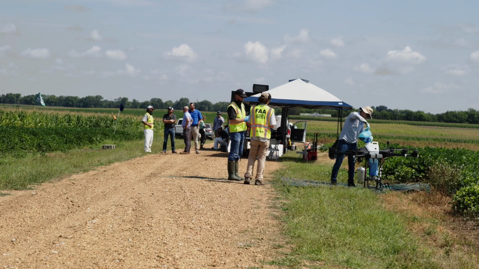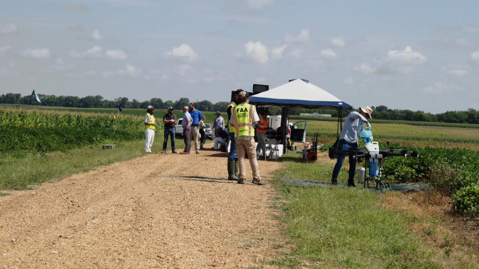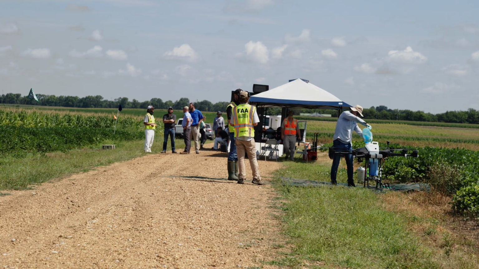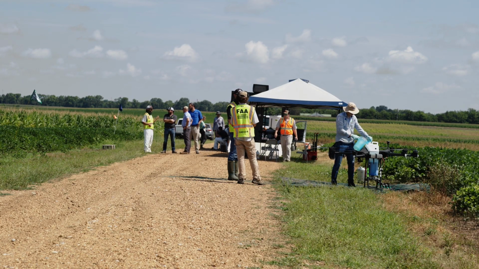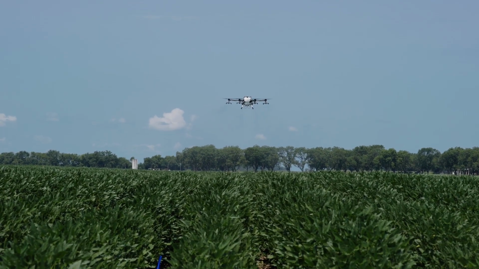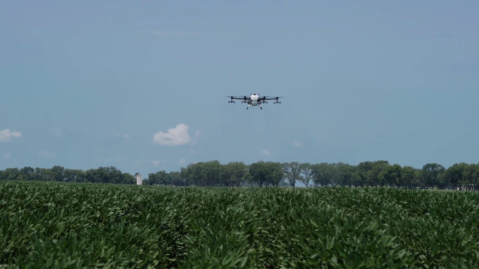But make sure you're also matching that up with the chemical that you're using. If you're using a contact insecticide or contact herbicide, you probably need a little smaller droplet to get the coverage that you need to get control. For the systemics, like a glyphosate product, you can use a larger droplet, mitigate your drift while still getting good efficacy. So make sure you read the label, see what your droplet spectrum is requiring, and then choose the right nozzle for that application. That's it for now.